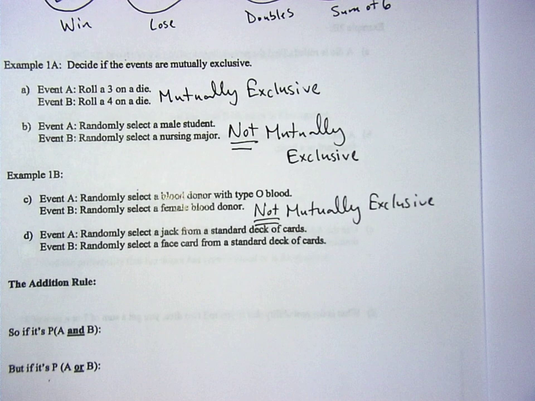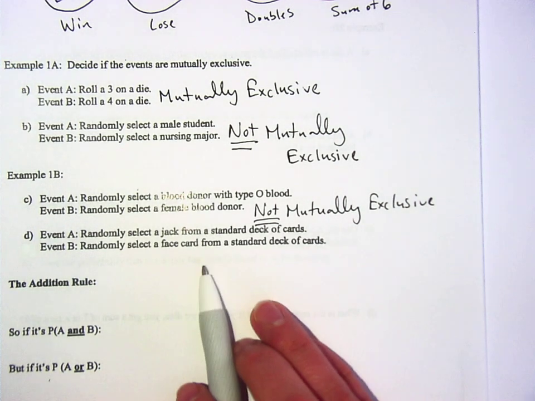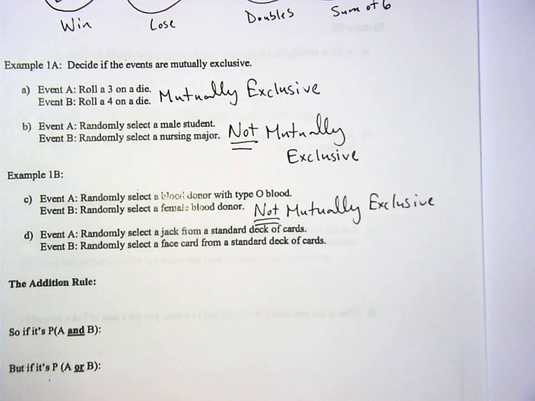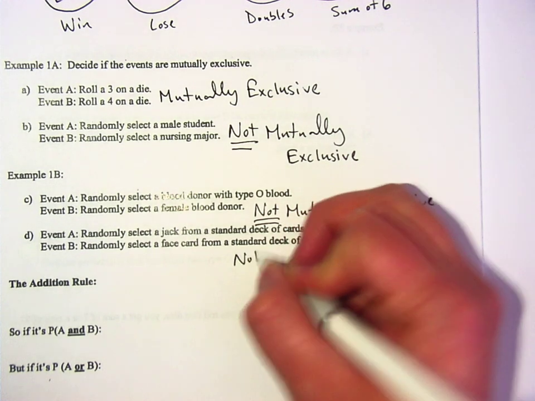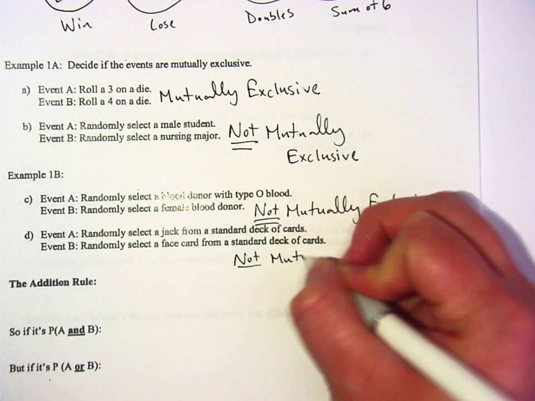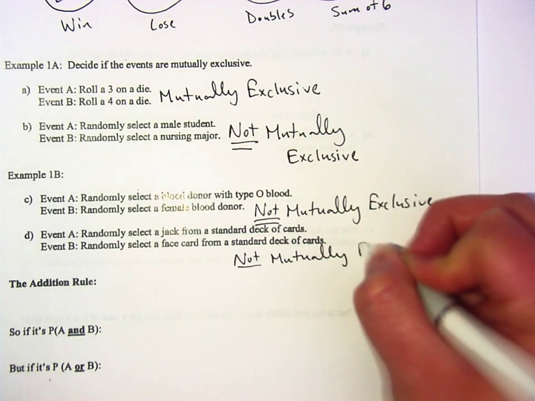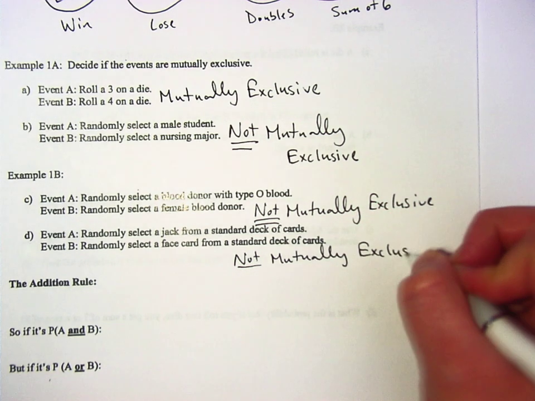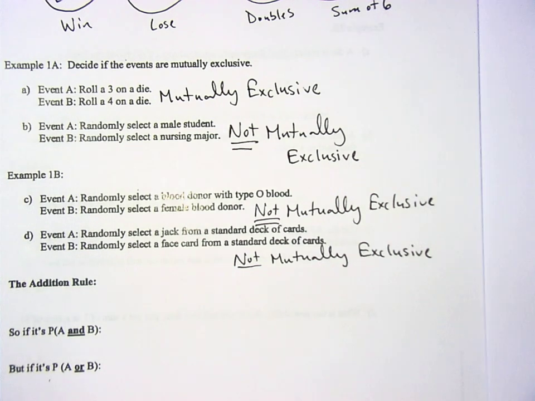Right, okay, all right, let's try again. We said not mutually exclusive for that one too, because they can both happen at the same time. In fact, if you get a jack, they have to happen at the same time, right? That wouldn't even look like a Venn diagram. It would look like a circle and then another circle completely inside of it. Because there's no way that you could get a jack and not have it be a face card.